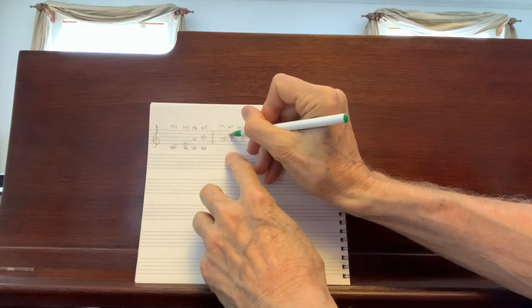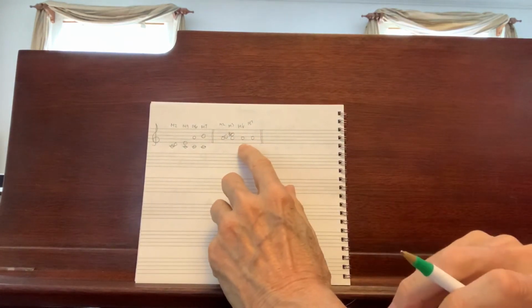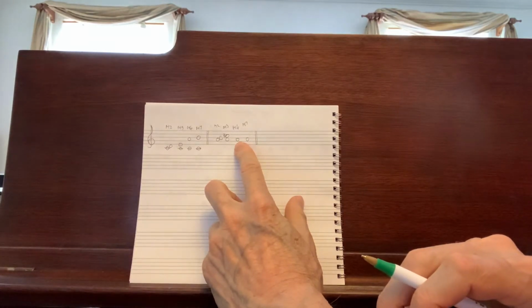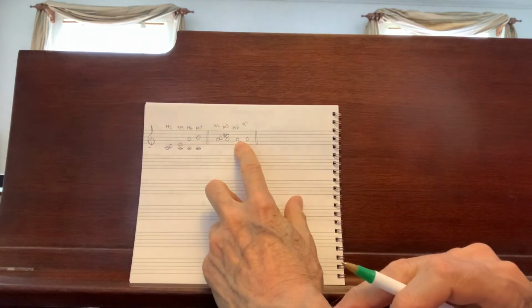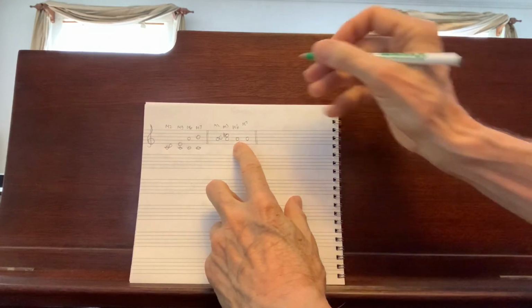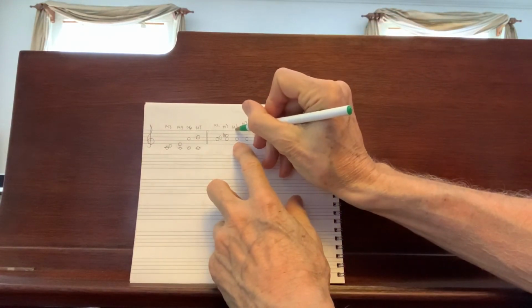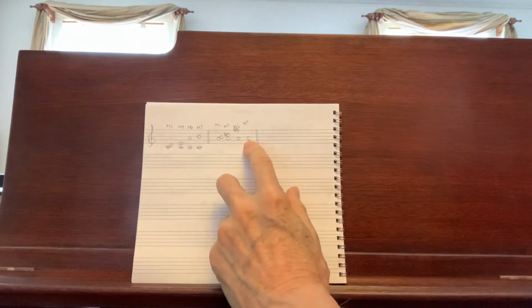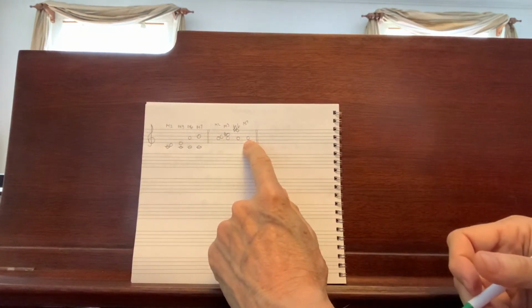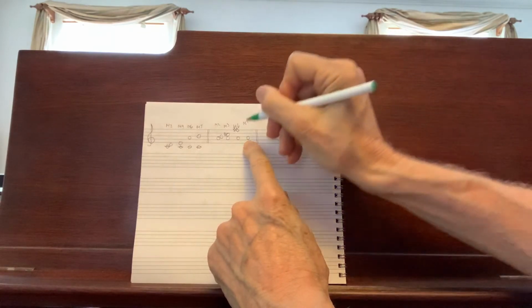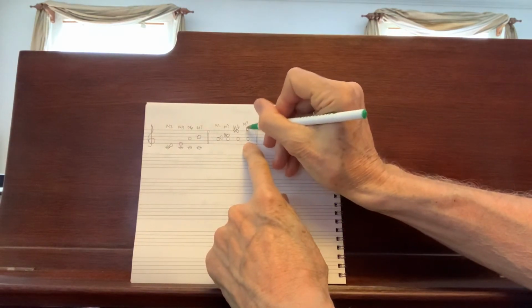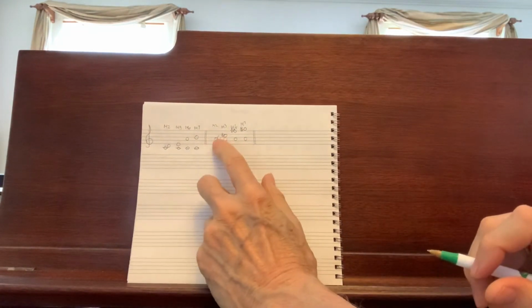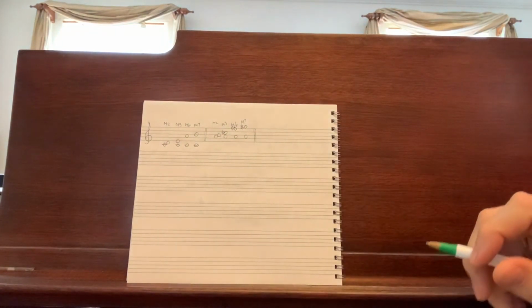These are all major intervals because they're based on the major scale. What's a major sixth above A? It's the same as saying what's the sixth note above A in the A major scale. And you know from your studying that's an F sharp. What's a major seventh above A? What's the seventh note above A in the major scale? It's a G sharp. There we go. These are all major intervals, major second, third, sixth, seventh.